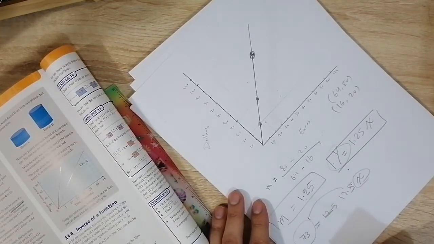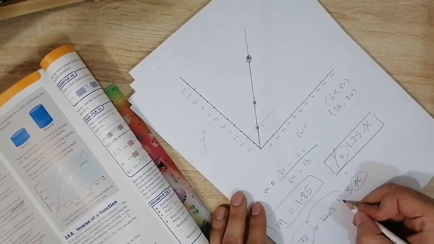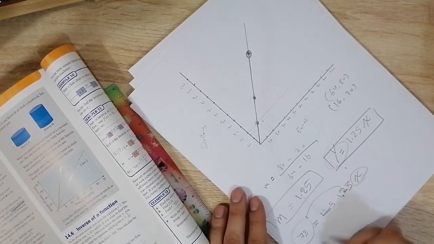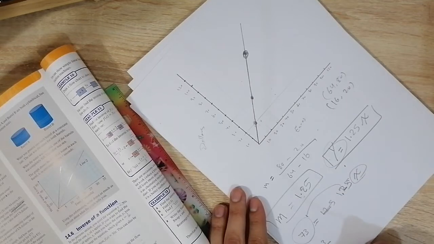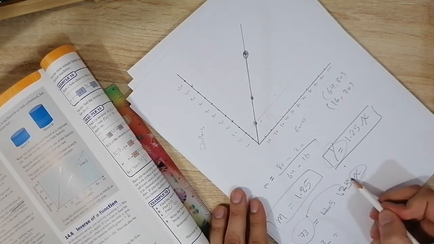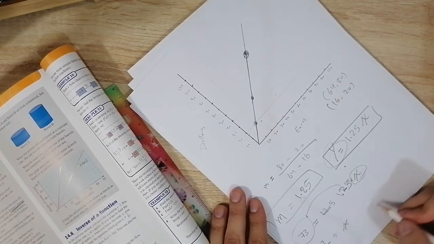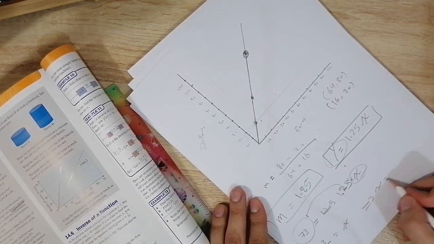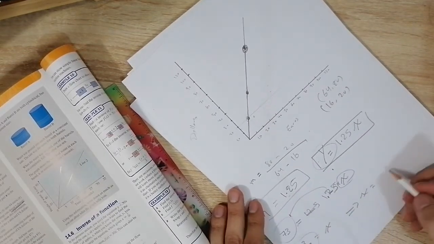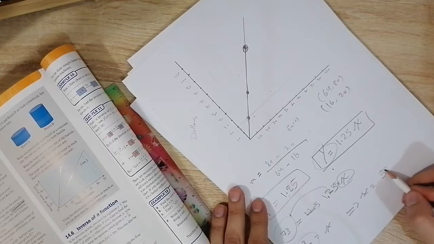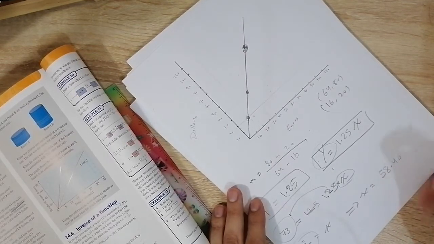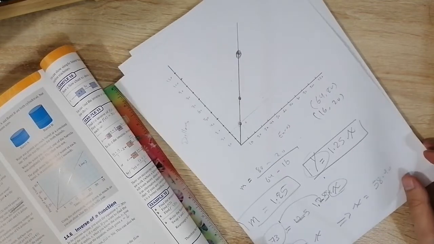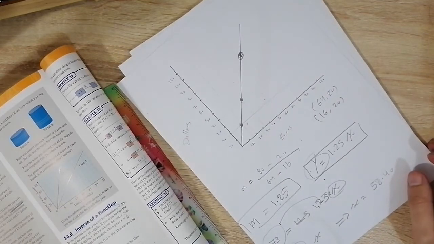Now, if I'm gonna take 1.25 to the other side, it will be 73 divided by 1.25. Y divided, because here it's multiplication, equals x. So x must be, if you will do the calculation here, you will find 58.40. Okay, this is for finding the euros.